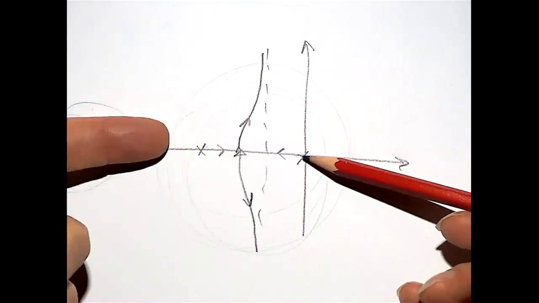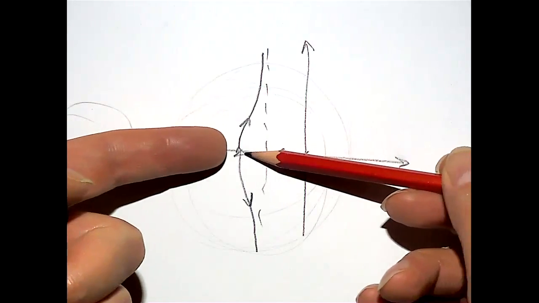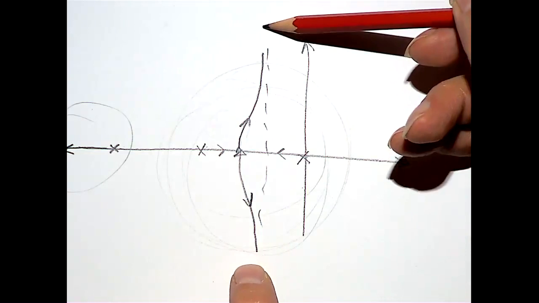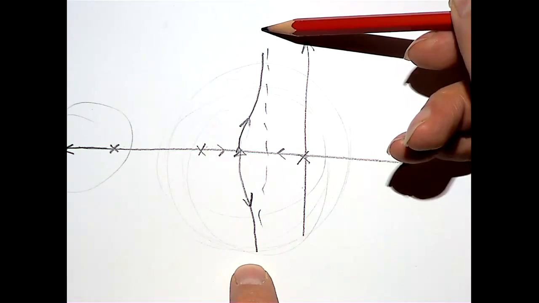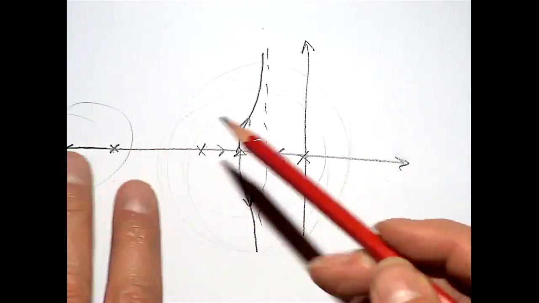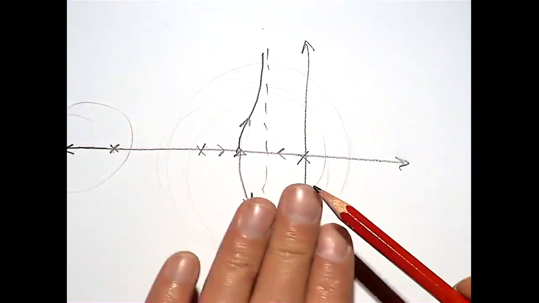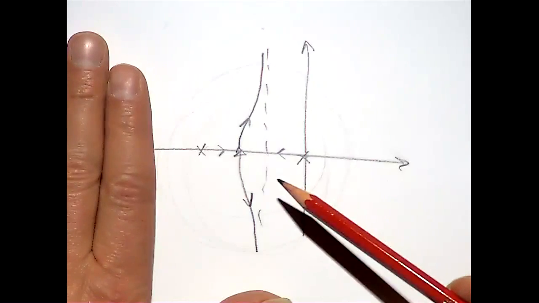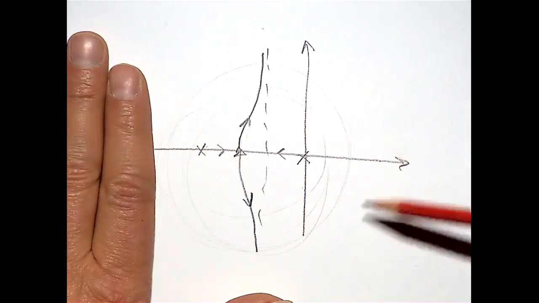Two poles would move towards each other. They would meet here, they would separate, and then they would tend to these asymptotes as gain goes to infinity. And this one would stay always on the real line, but it is further away from the imaginary axis, so we can forget about it and concentrate on the dominant poles.